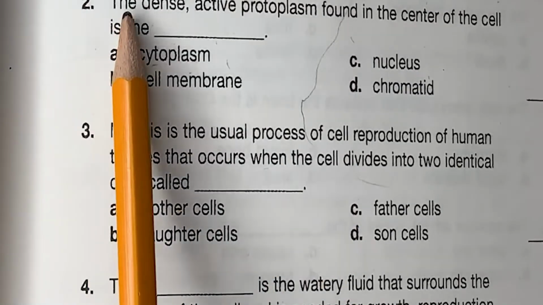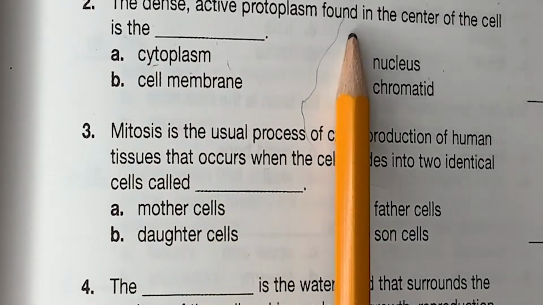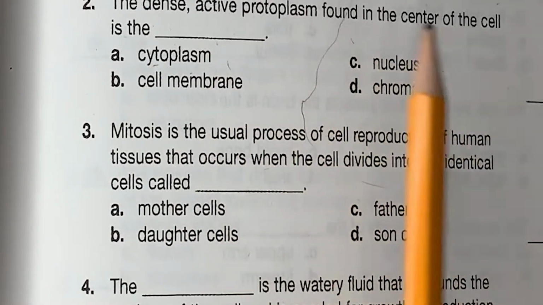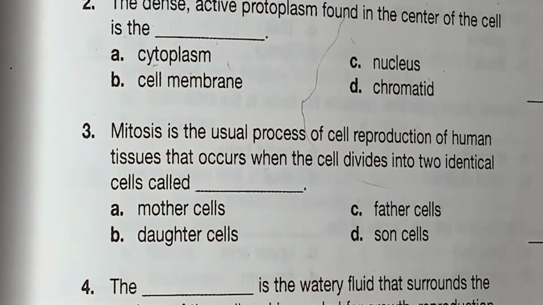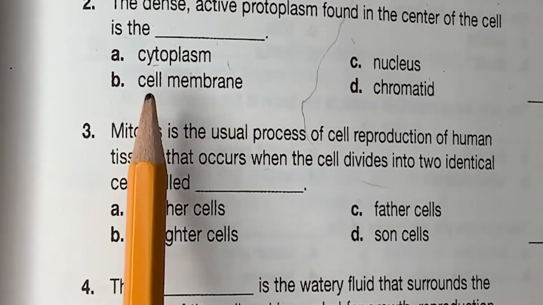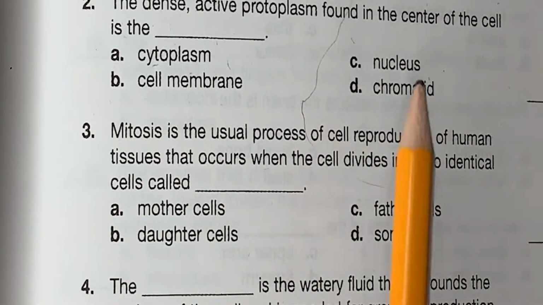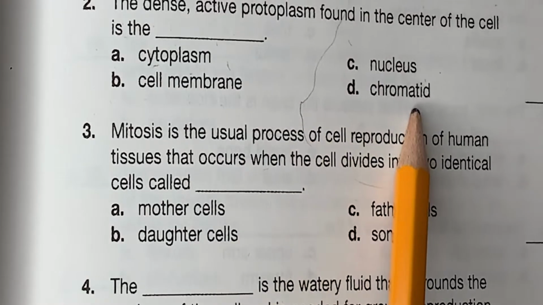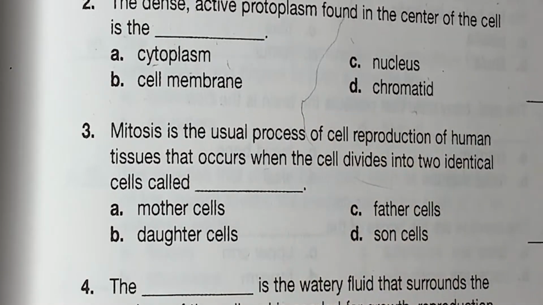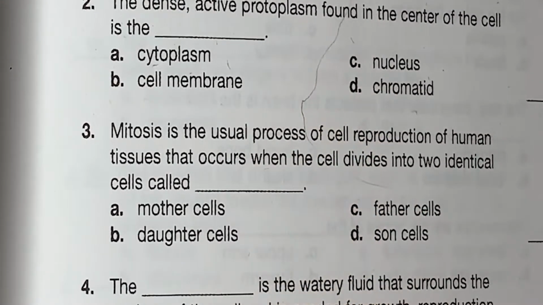Number 2, the dense active protoplasm found in the center of the cell is the blank. A, cytoplasm. B, cell membranes. C, nucleus. Or D, chromate. And C is your correct answer.